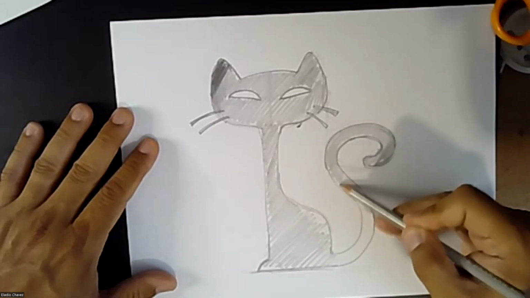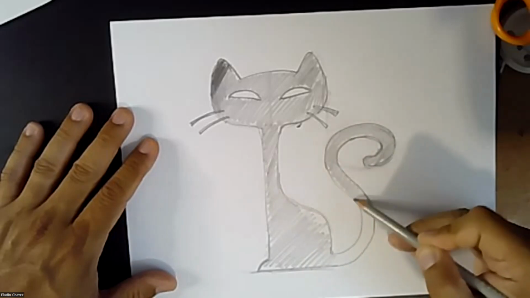Practice your shade. It doesn't have to be a black cat. It could be a gray cat.